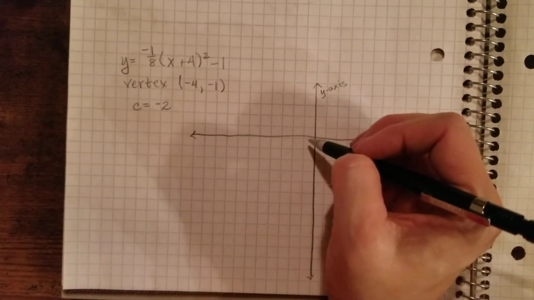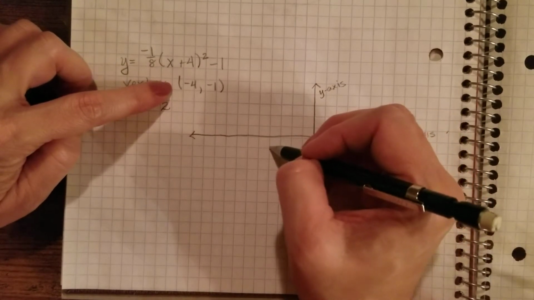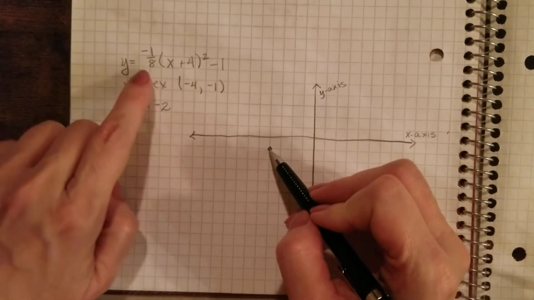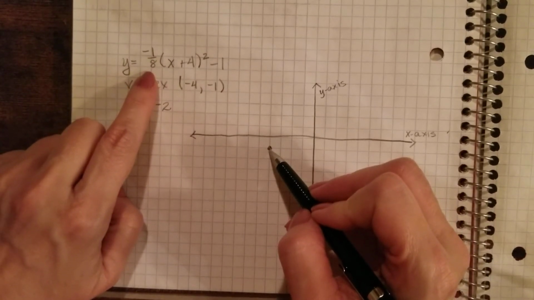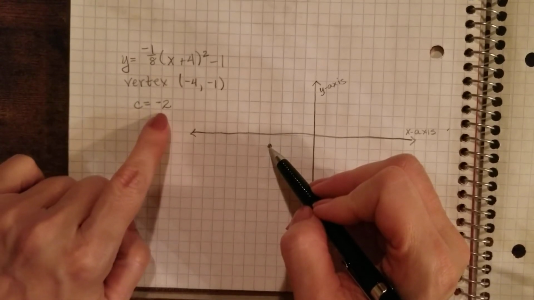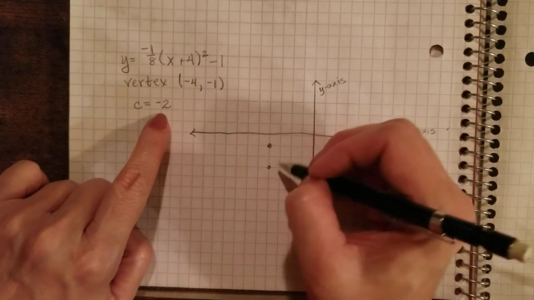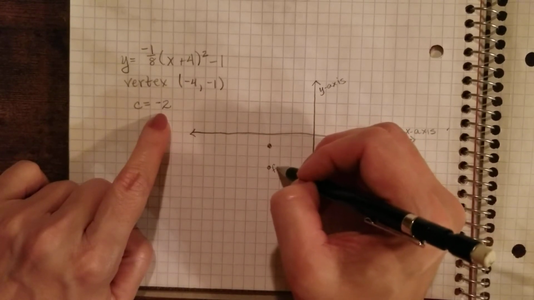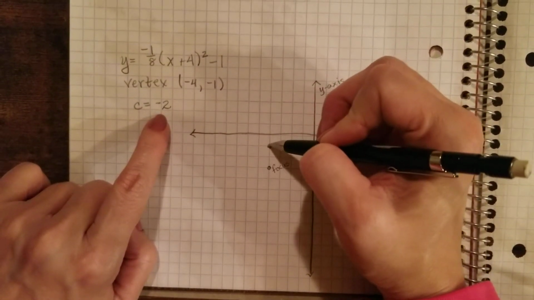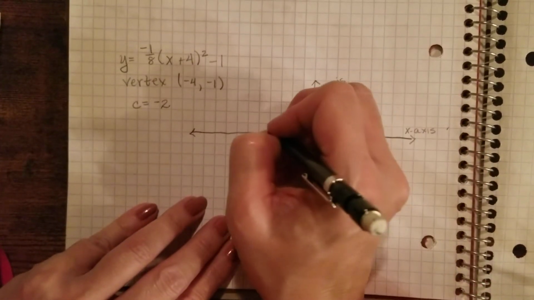We'll start by graphing the vertex at negative 4, negative 1. Our parabola opens down because a is negative, so we know that the focus is going to be 2 units down from the vertex. So this is our focus. And the directrix is a line 2 units in the opposite direction. So here's the directrix.